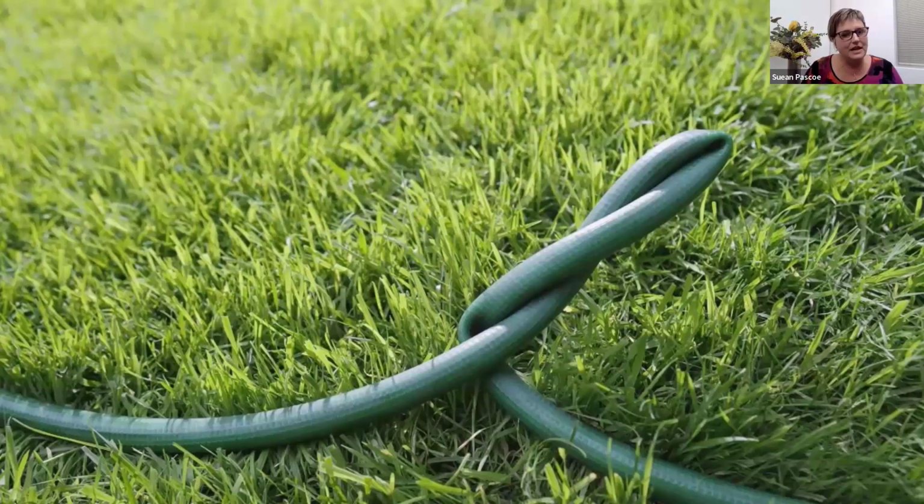It always happens. Even if it's a non-kink hose, it will still kink up somehow. We instinctively understand by looking at the flow at the hose end that something upstream has happened that has caused us to not get enough water coming out.